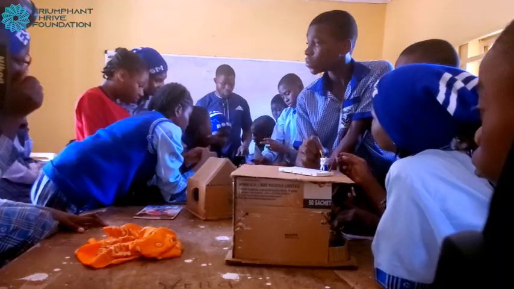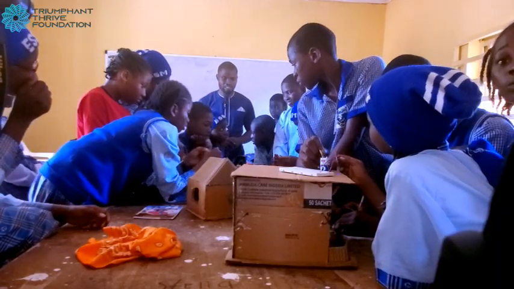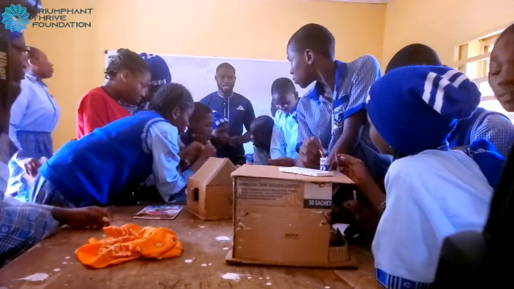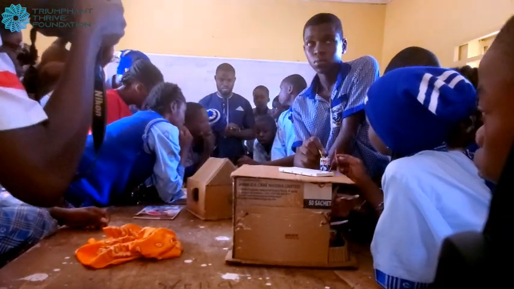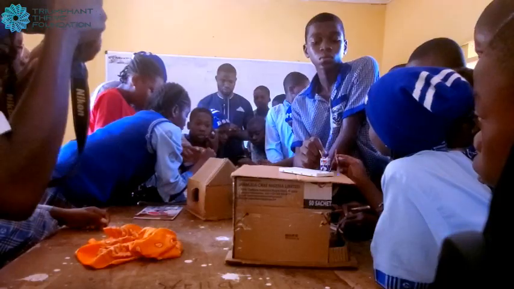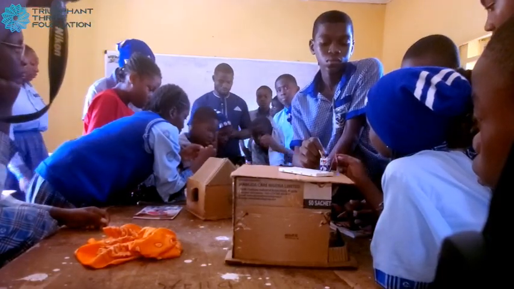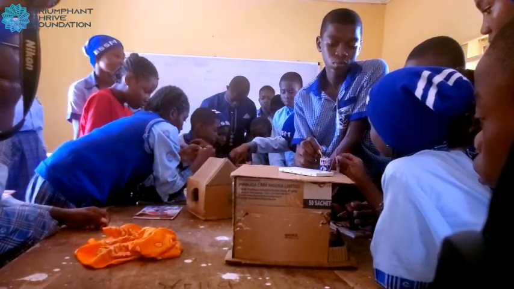Okay, what I want us to do now is to add a motor to that connection. Okay, I want us to add a motor to it. So let me see.